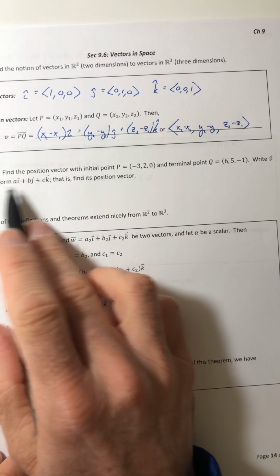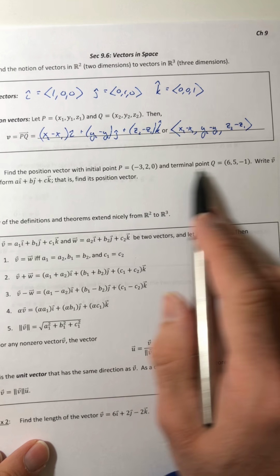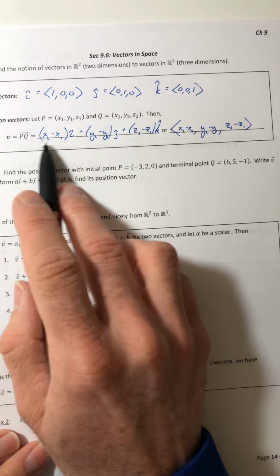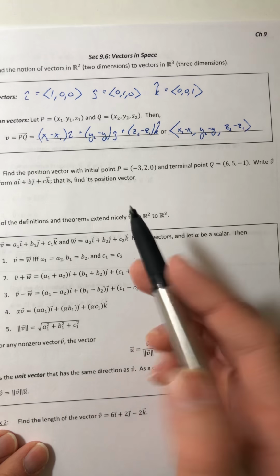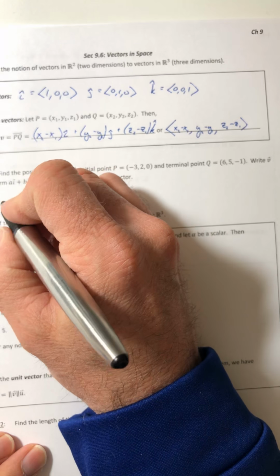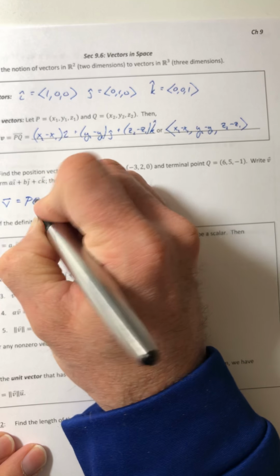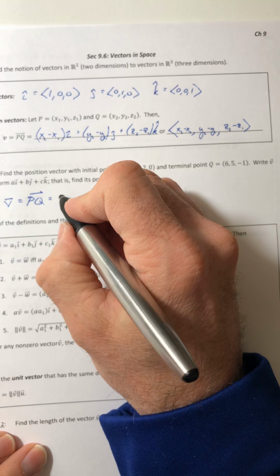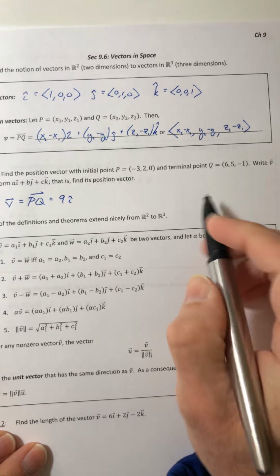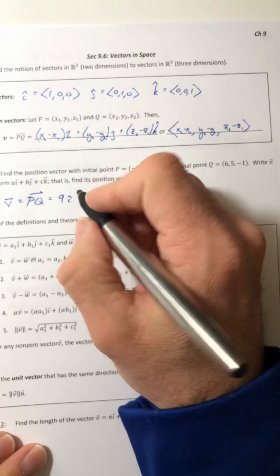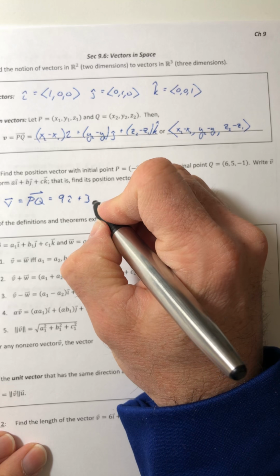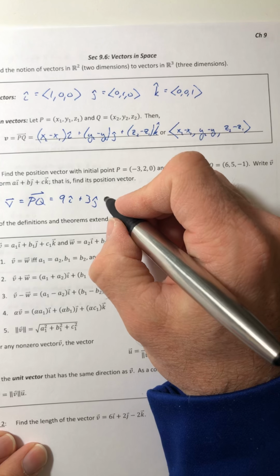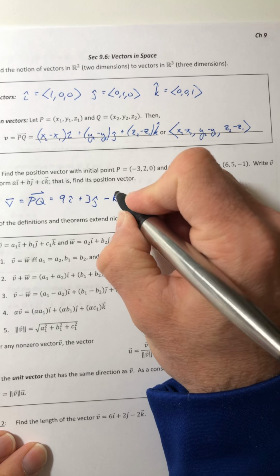Okay, example 1. Find the position vector with this initial point and that terminal point, and then write it in the form ai plus bj plus ck. So we're just doing this thing right here. So you should be able to do a lot of math in your head. So 6 minus a negative 3 is 9. 5 minus 2 is 3. And then negative 1 minus 0 is negative 1. So minus k.